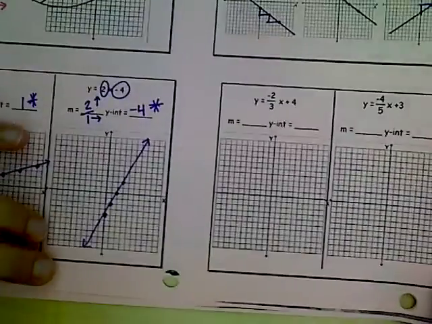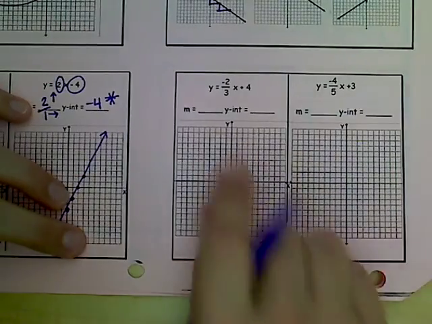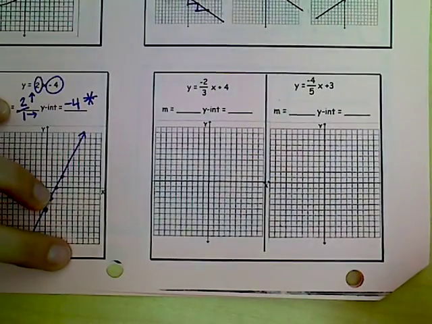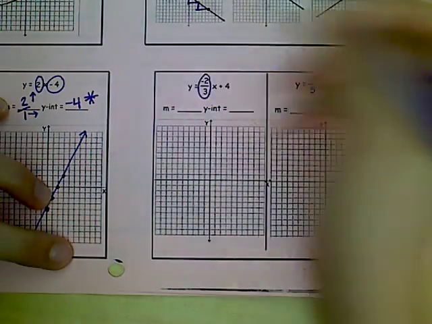All right, our last 2 examples. This one is y equals negative 2/3 x plus 4. My slope is negative 2/3.